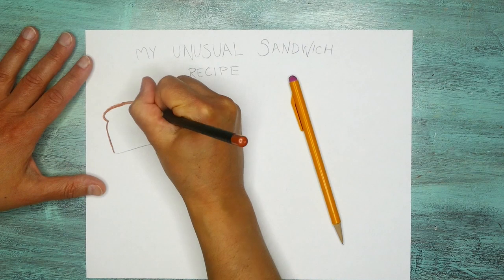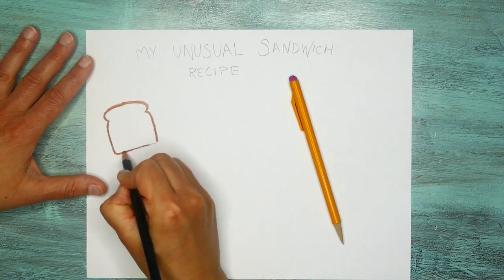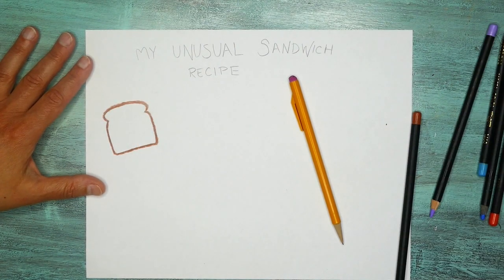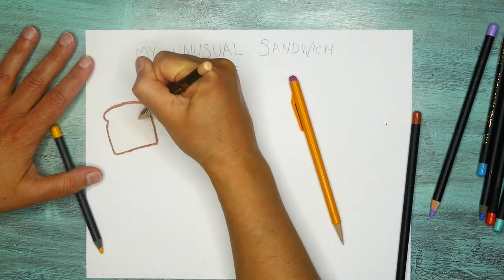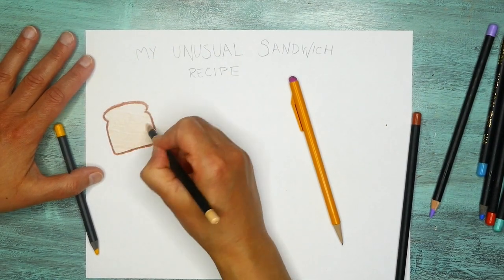It doesn't have to be a gross sandwich, but it could be unusual, things that you normally wouldn't put in between two slices of bread. So go ahead and start drawing out those things.